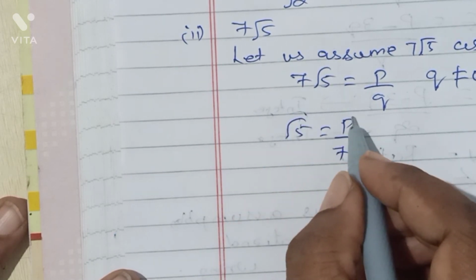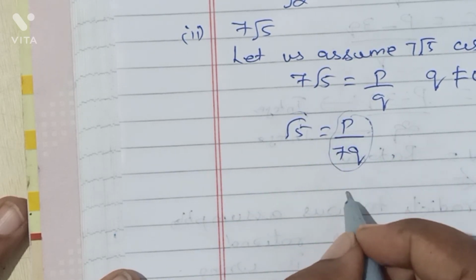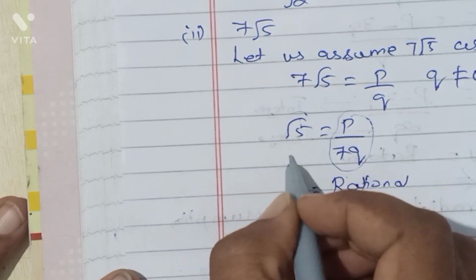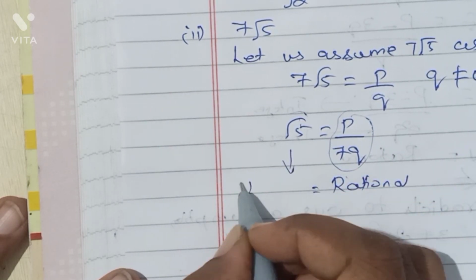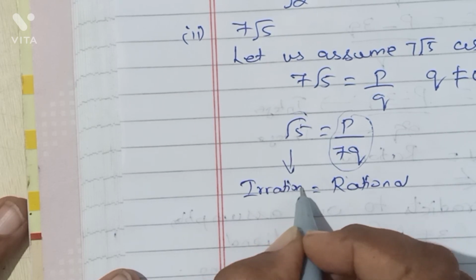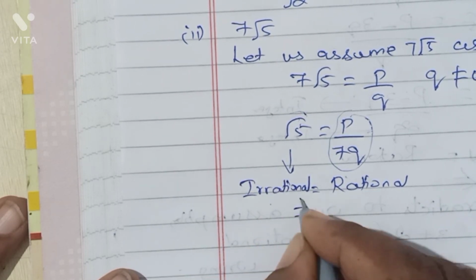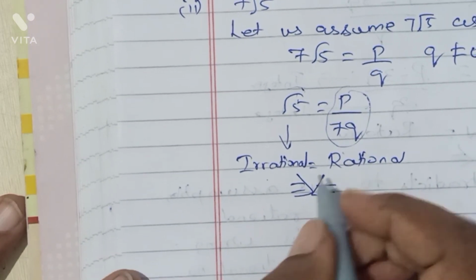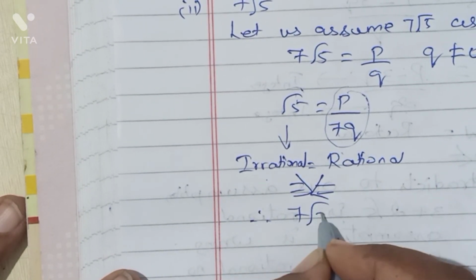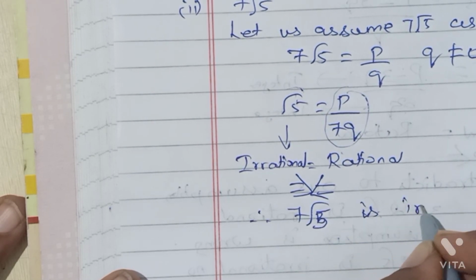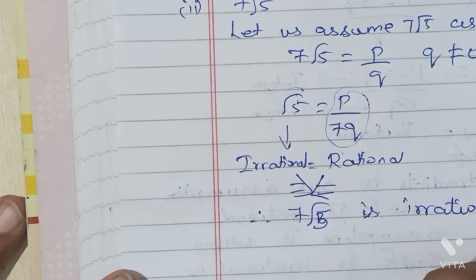Here this is of the form p by q, so I can say that it is a rational number. Root 5 we already proved is an irrational number. So irrational equal to rational is not possible. This is a contradiction to our assumption. Therefore 7 root 5 is an irrational number.